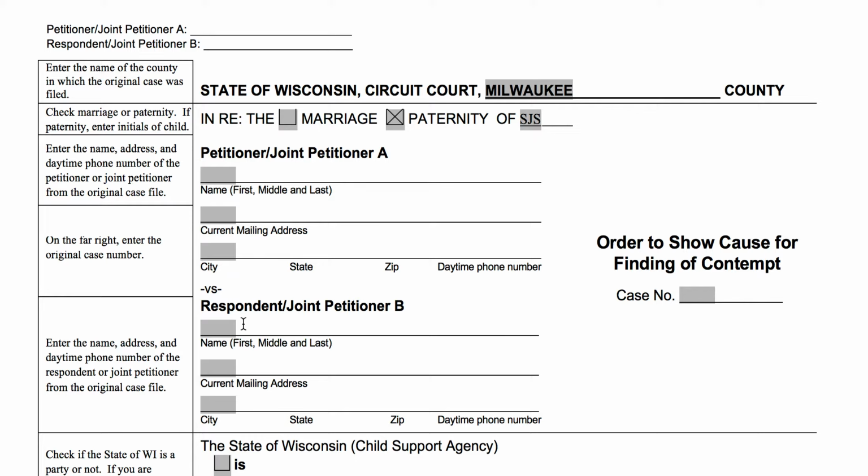If you are not sure, you can get a copy of either your most recent order or your original order from the Civil Records Center in your county, and you can see what the order of the names were. You can also, if yours is available on the public access CCAP, so divorce cases would be available on that public case search CCAP, and some paternity cases are, if they've been turned into PJ cases, then you can look that information up.